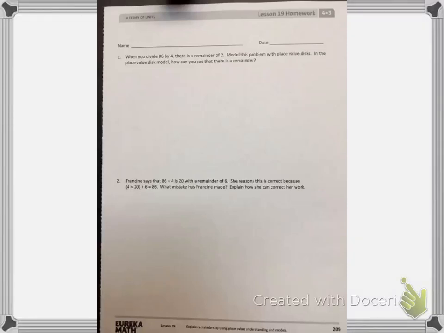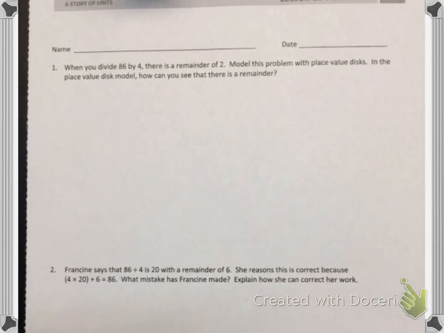Good afternoon, everybody. We're going to be working on page 209 today for our homework, and we're going to be focusing on explaining those remainders and using place value understanding and models to represent division. We are going to be modeling division today, getting some extra practice with that, and focusing on using models to represent division. So let's get into the first problem.